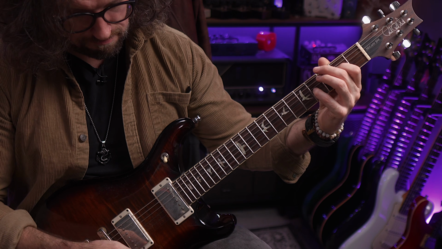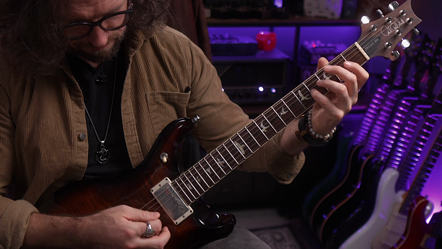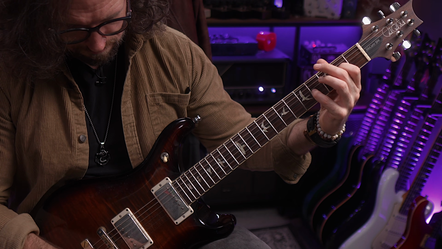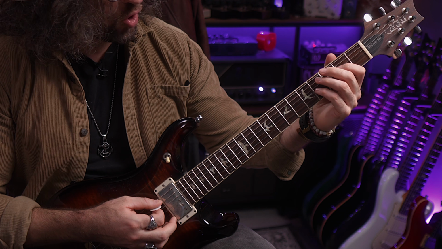But not only this, by ringing out the highest 2 strings, we get the 4th of the chord, which in this case, in terms of the chord spelling, would be the 11th, which gives us this beautiful open sound.